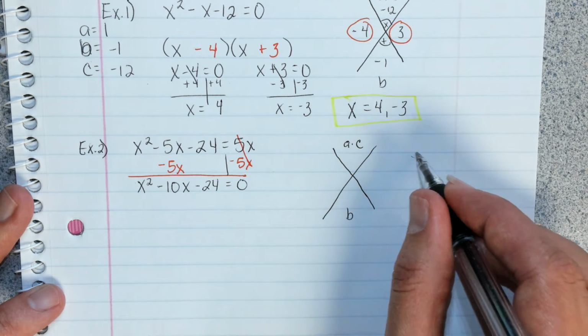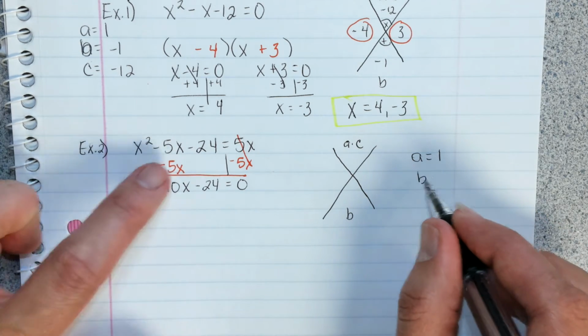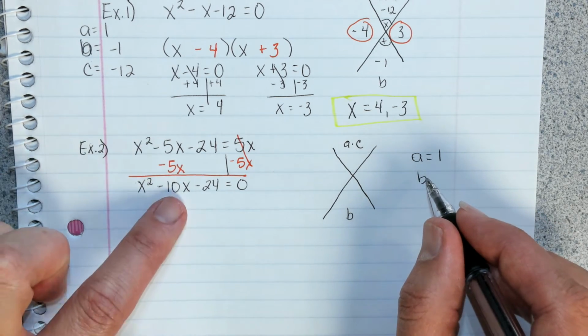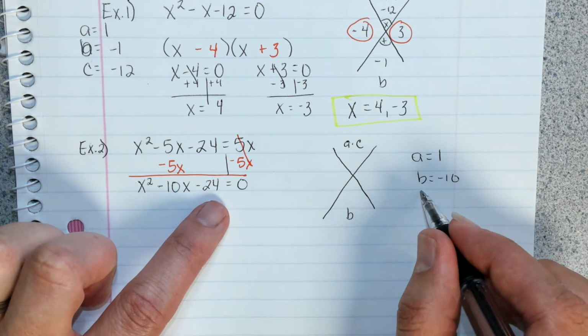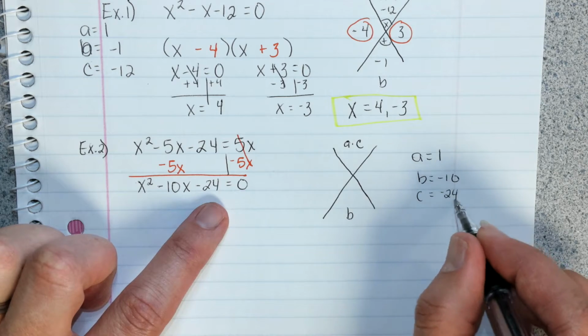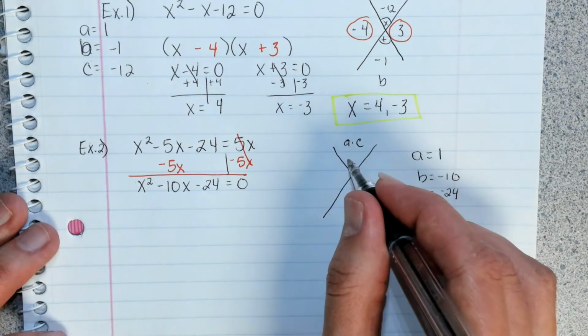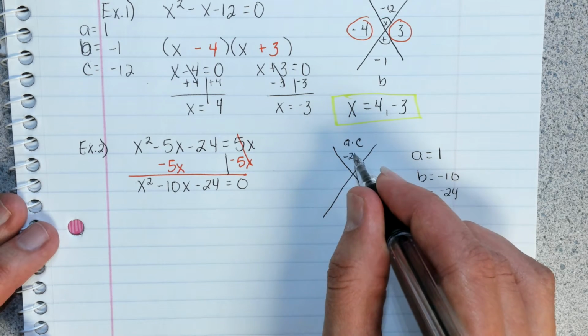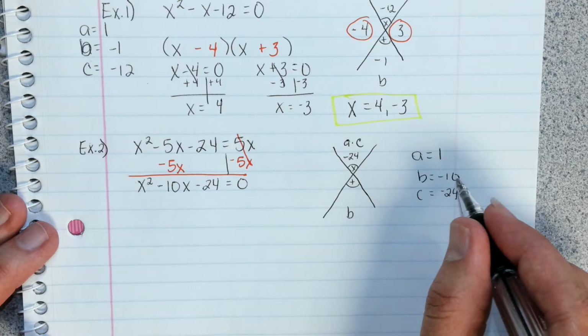So a is 1, b is, oops, right here. We need to use this one, -10. C is -24. A times C, 1 times -24, -24. b is negative 10.